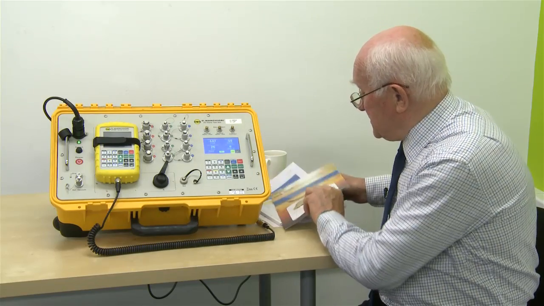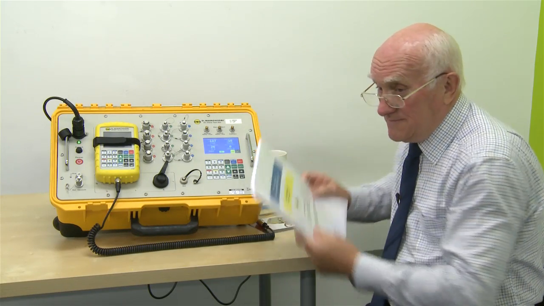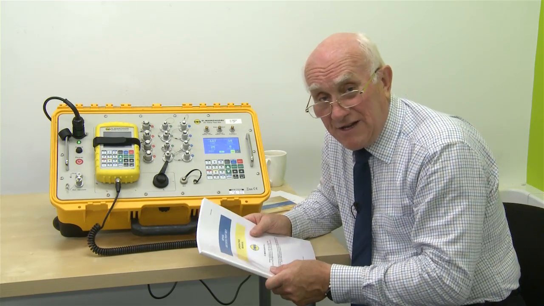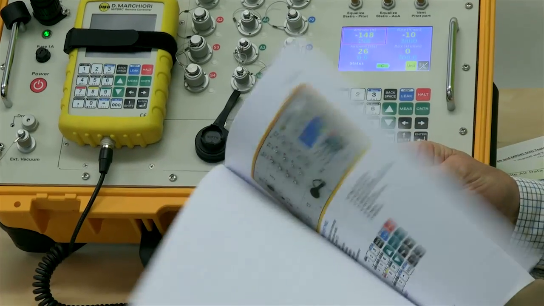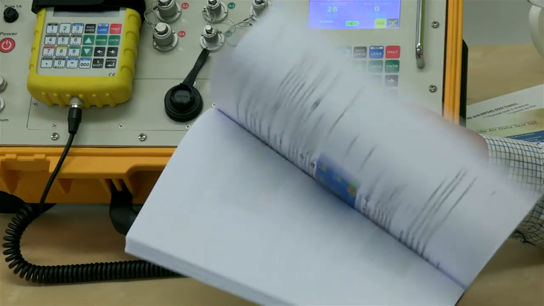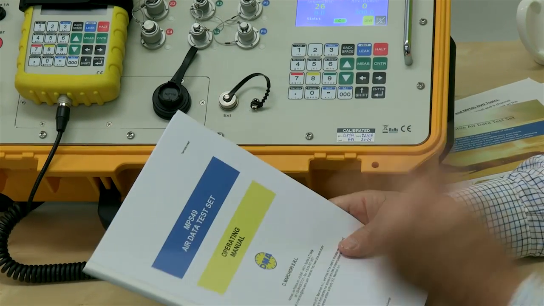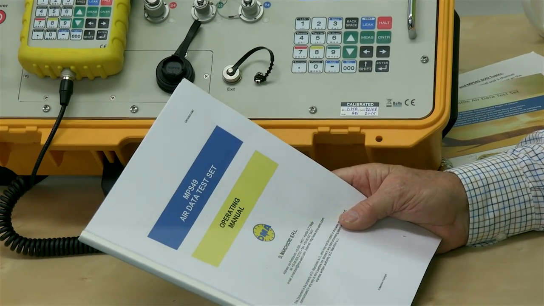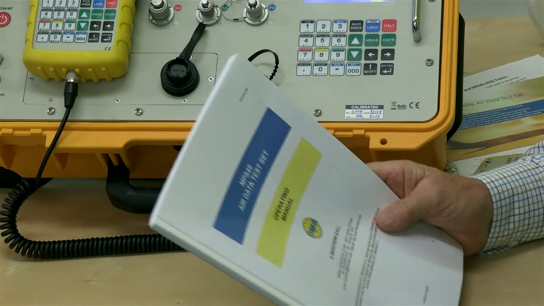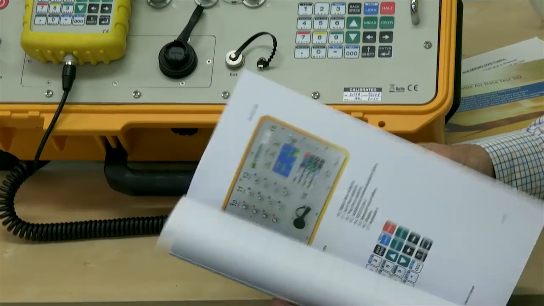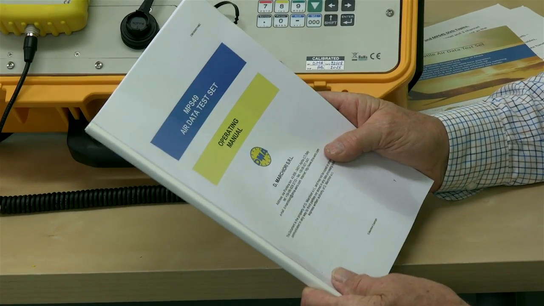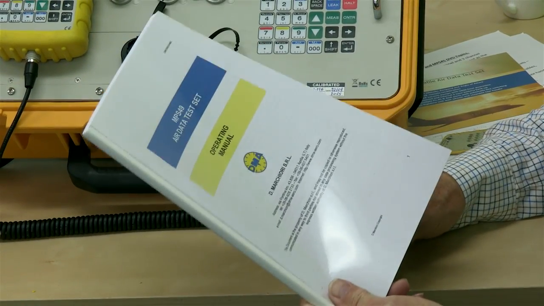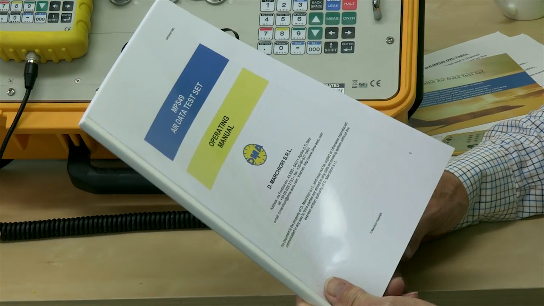In addition, we do have available and supplied at the time of the instruments a full operating manual, which should give you all the information you need on top of anything that I'm saying. It's a fairly large document, but it's nothing like reading War and Peace. So you should be able to get through it without any problems.